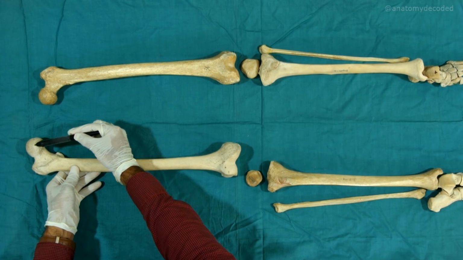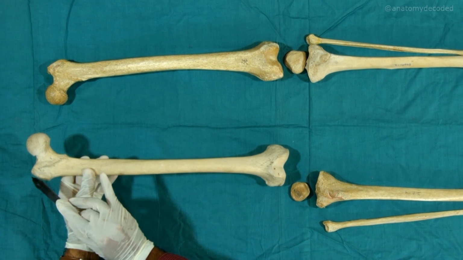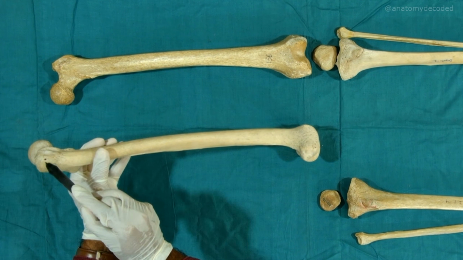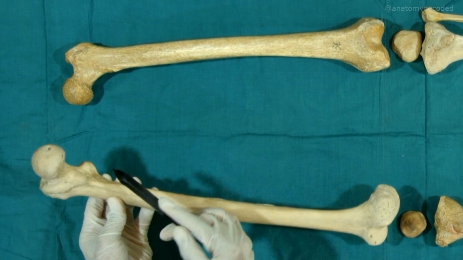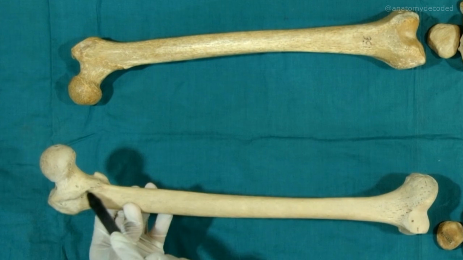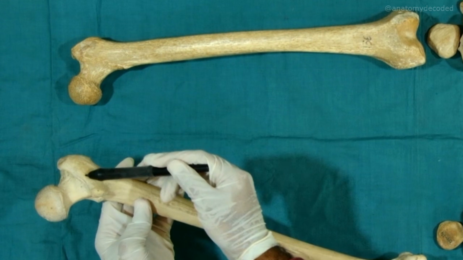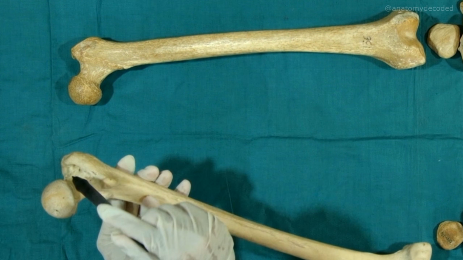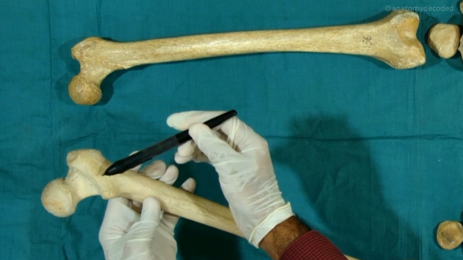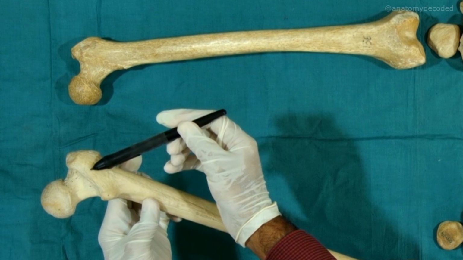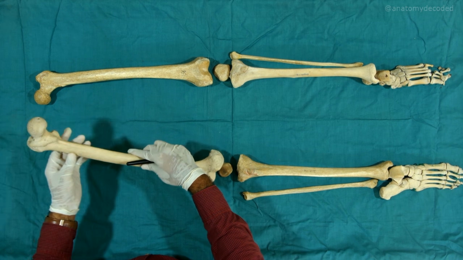So the upper end has the head of the femur, then the neck of the femur, then the greater trochanter. This large part is referred to as the greater trochanter, and this part is referred to as the lesser trochanter of the femur. And there is a line between the greater and the lesser trochanter. On the anterior aspect it is called the intertrochanteric line, on the posterior aspect the intertrochanteric crest. Inside the greater trochanter there is a fossa called the trochanteric fossa, and on the intertrochanteric crest there is one elevation seen, called the quadrate tubercle. So these are the various parts seen in the upper end of the femur.